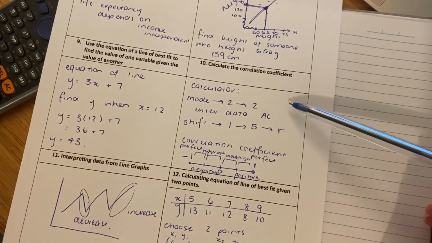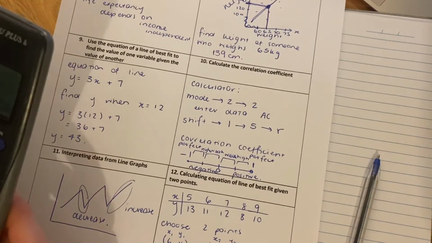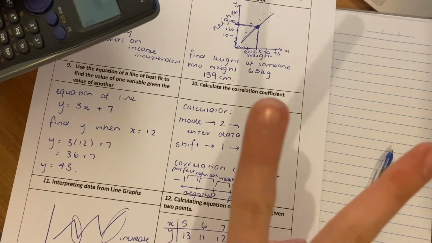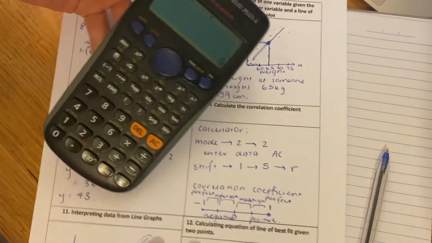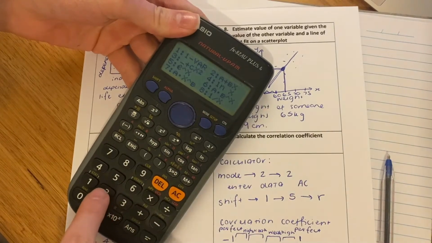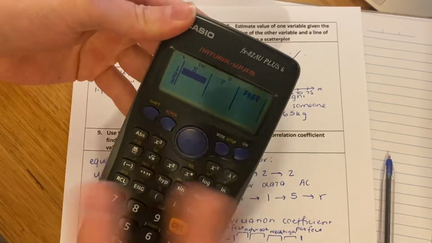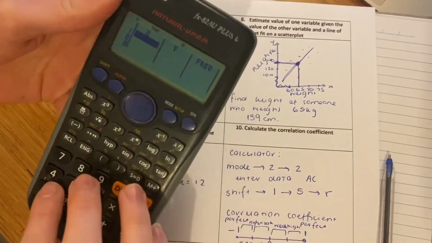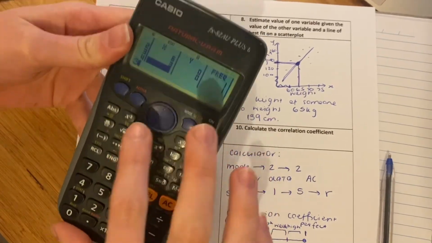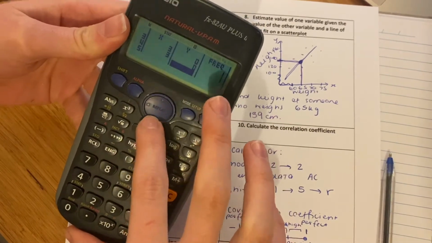Now calculate the correlation coefficient. So this is another calculator trick. If it's a correlation coefficient, it's going to have two sets of data. So first we're going to need to go mode 2, 2, and that's going to give us two columns. We have our frequency table, that doesn't really matter. And so if we enter some data, it doesn't really matter what data we enter in both columns. Equals.